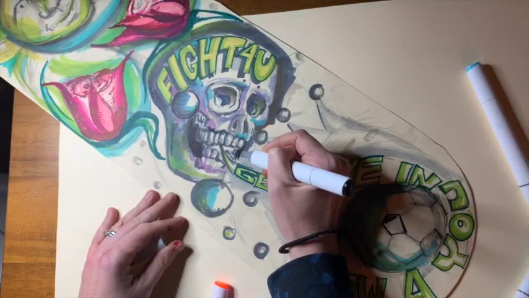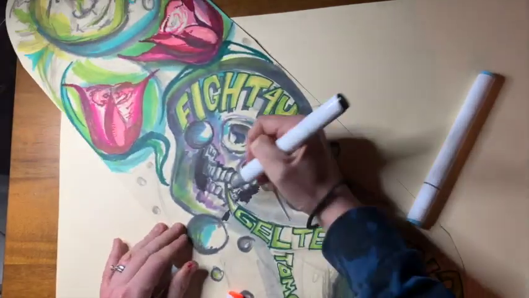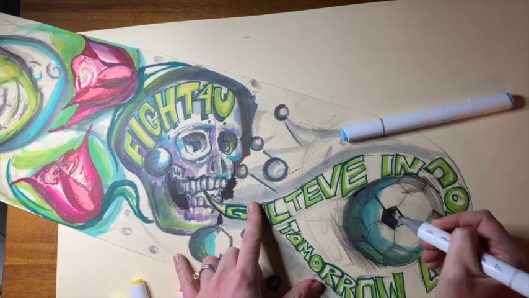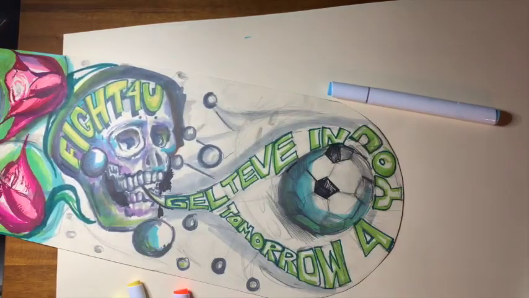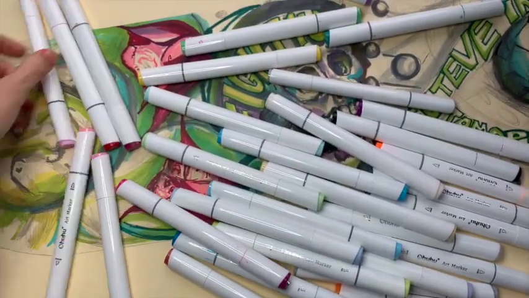Now I'm bringing black into the soccer ball. So I'm back with the black. I'm doing the edges to help understand, okay, well, that's the end of the skull. Black is the heaviest color. I'm going to add black in the soccer ball, right? And that is going to pull the eye from the skull to the soccer ball. I hope this helped, guys.